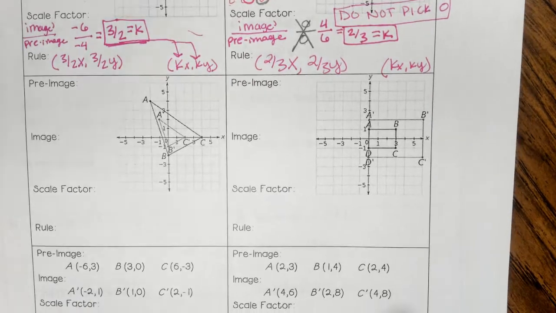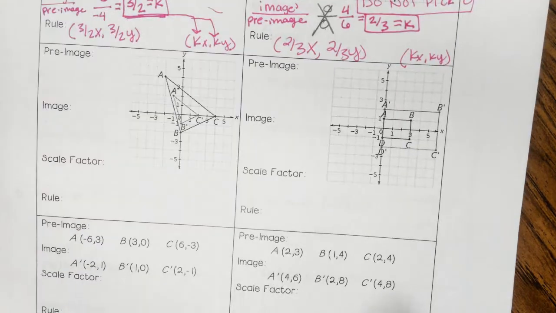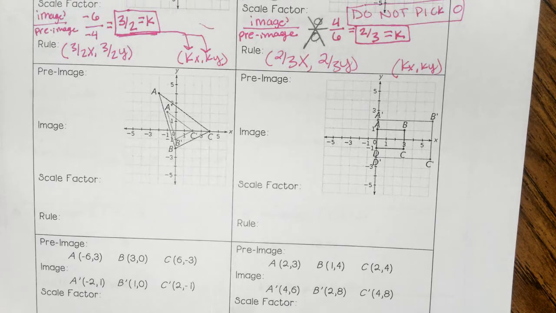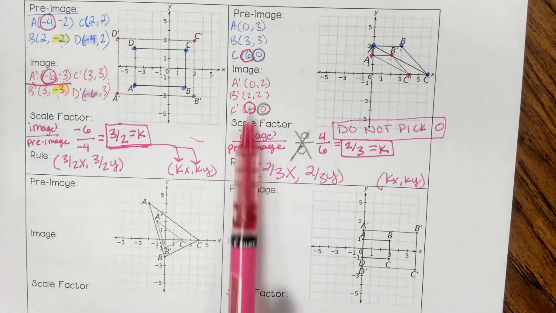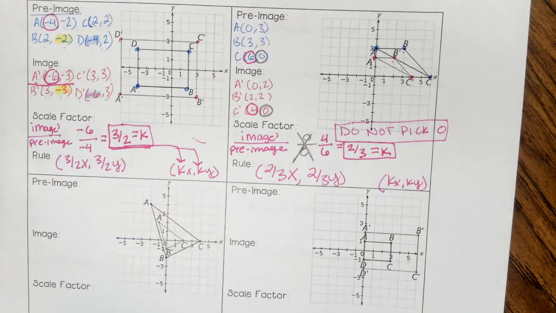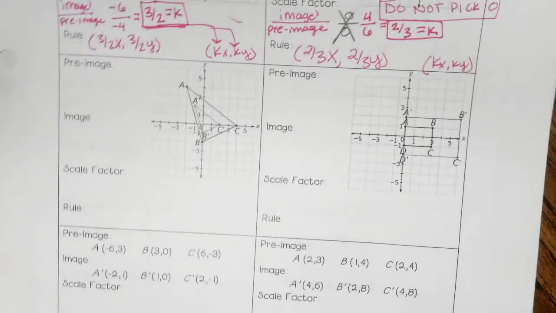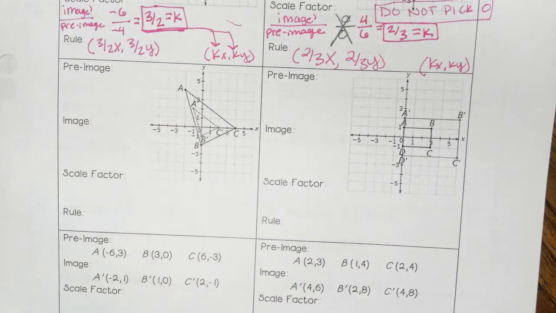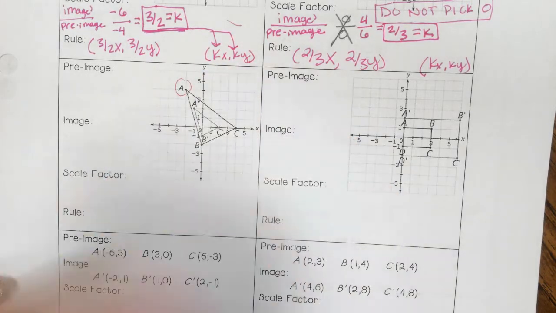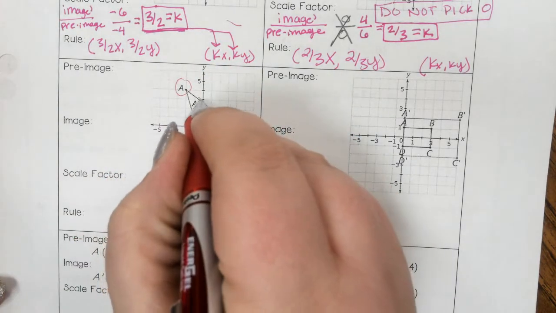Looking at the next examples here, we're only picking one ordered pair, and we're not even using the entire ordered pair. We're only using one number from each ordered pair. So we don't even have to really write all of the pre-image and image ordered pairs. I'll pick to use point A and point A prime.